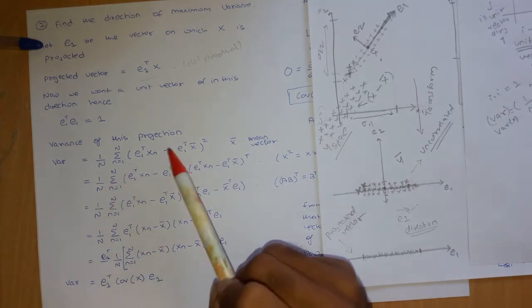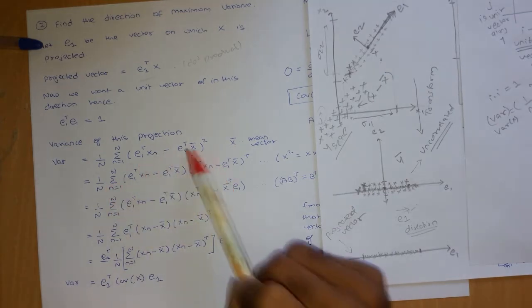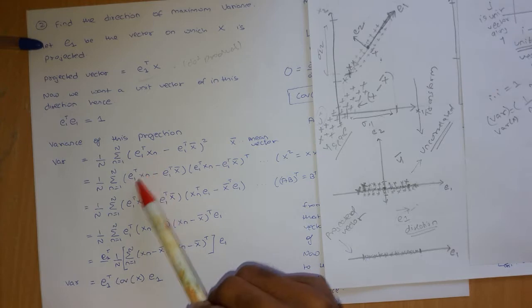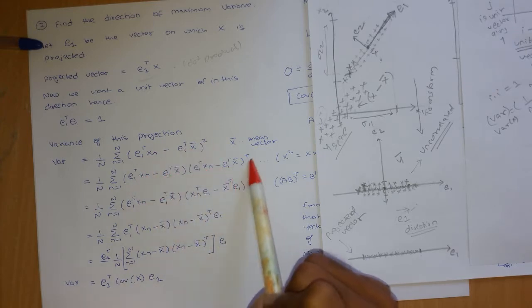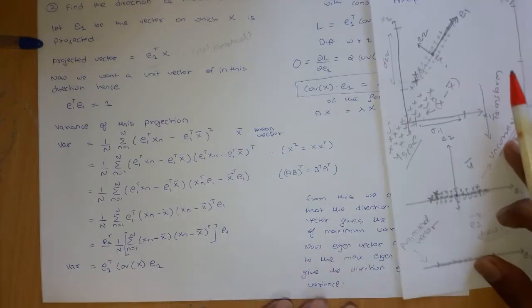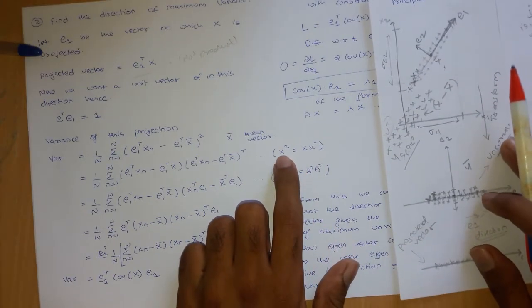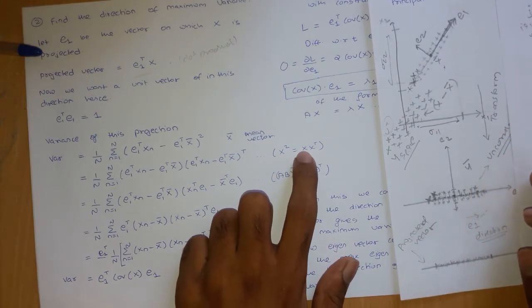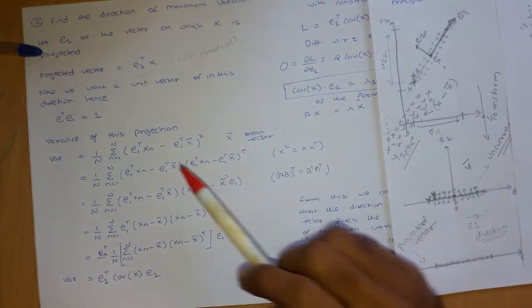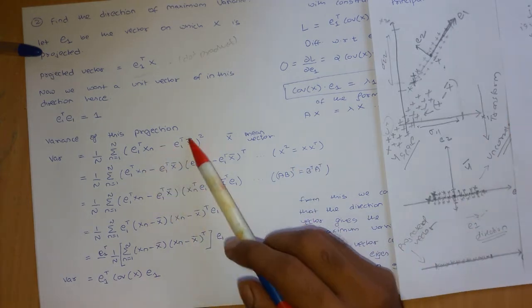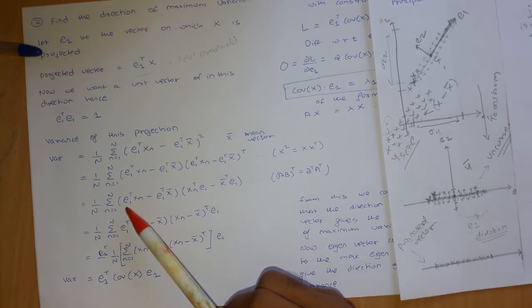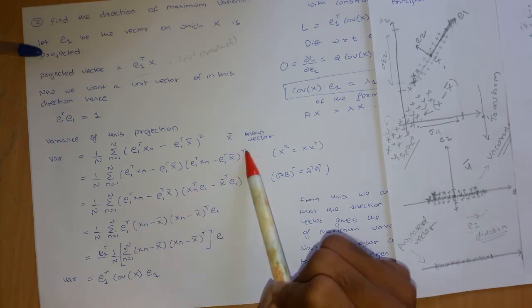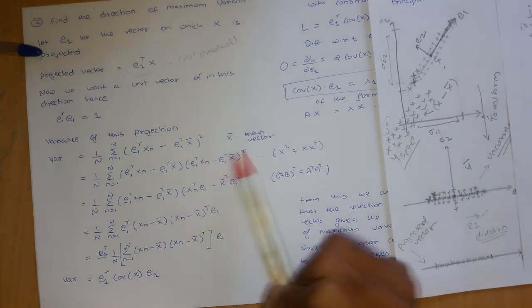Now what I did is I am opening this. So this was square, so I can write it as this into this transpose. So please remember that in vectors, x square is nothing but x into x transpose. So this thing I can write as this thing into this thing transpose. Next, I have given transpose to both of them.